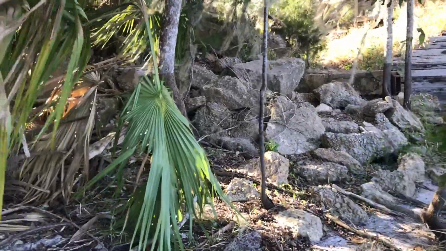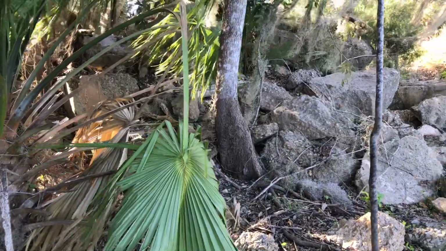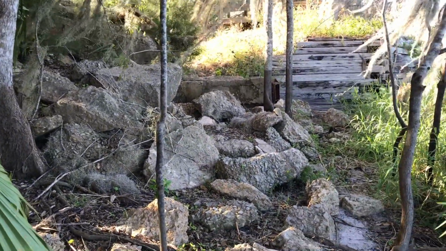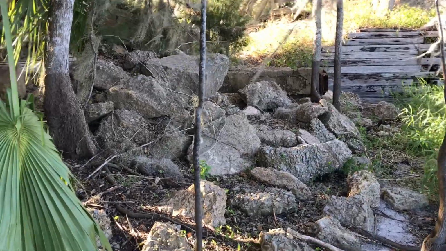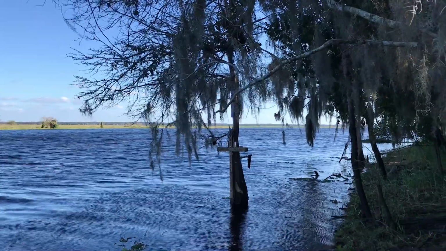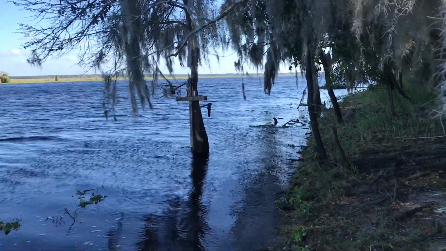I think about it, this does appear to be the ruins of the FEC railroad trestle embankment. And Lake Harney is to my right.